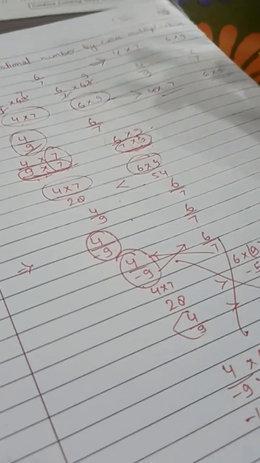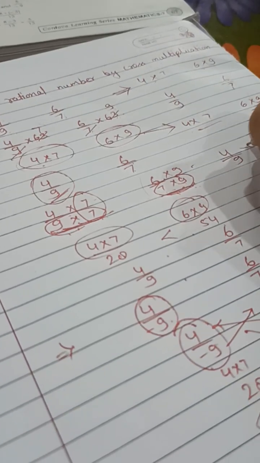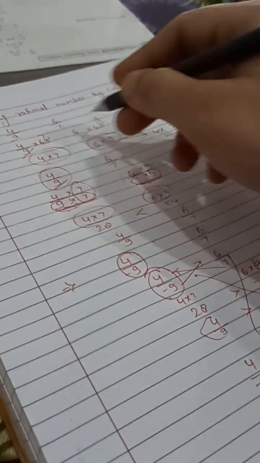You all just know that 4 upon 9 and 6 upon 7 are there, so just do the cross multiplication. But why? The reason I have now told you.